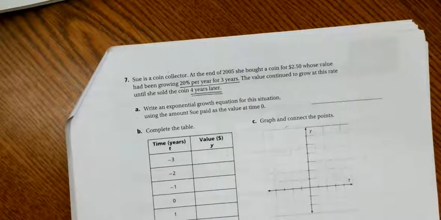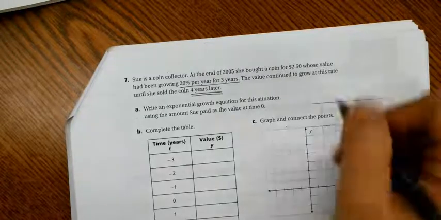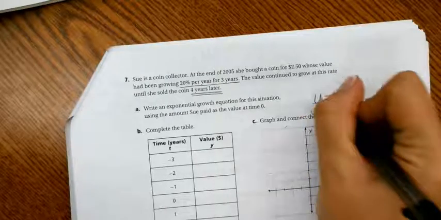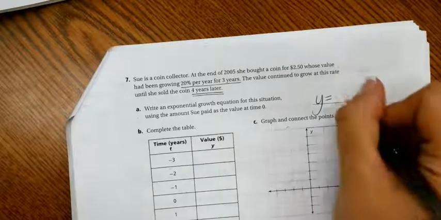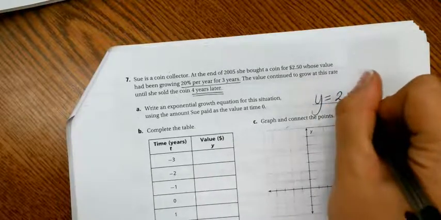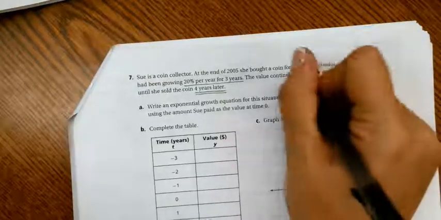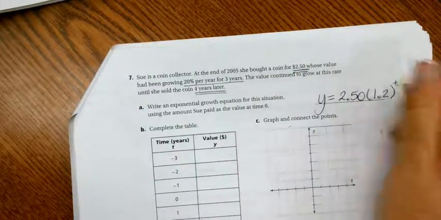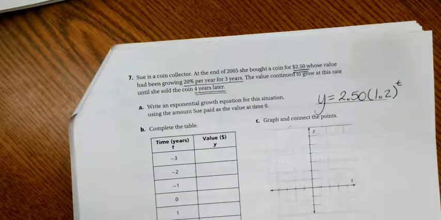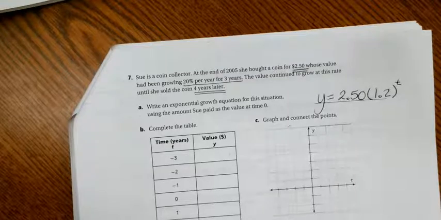Try and write this equation real quick, guys. You guys get Y equals $2.50 times 1.2 to the T.